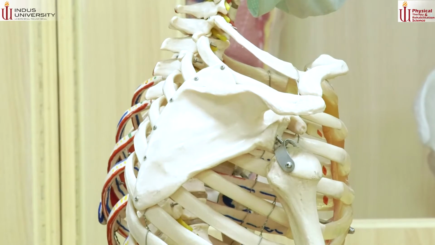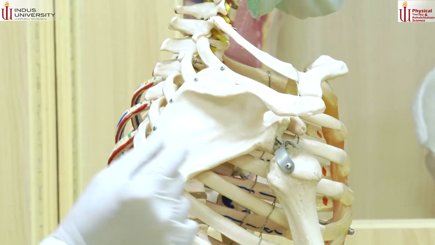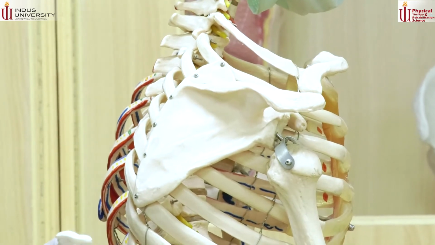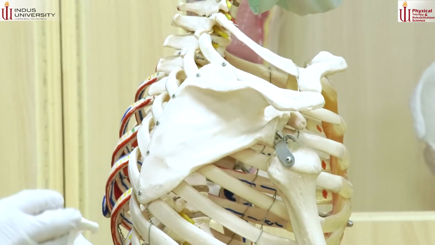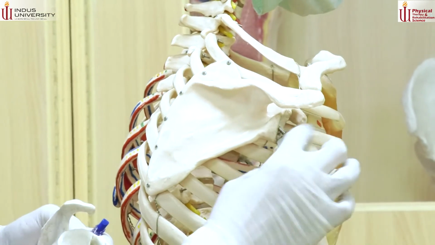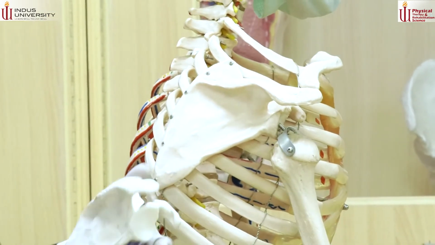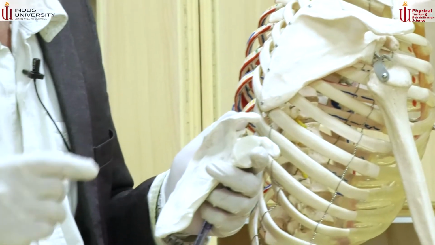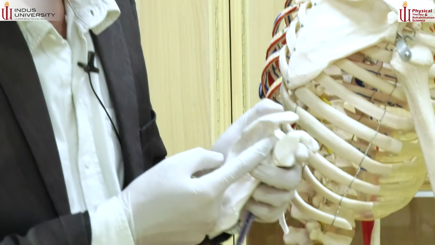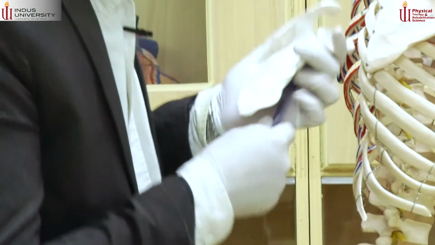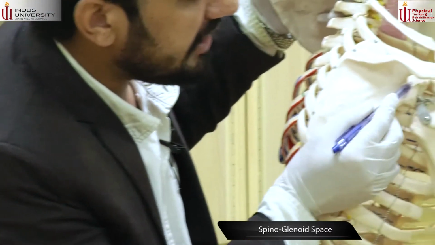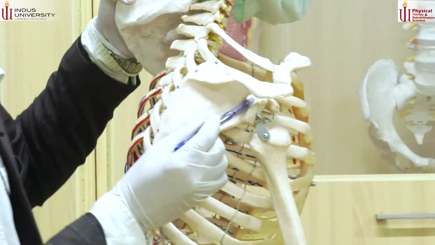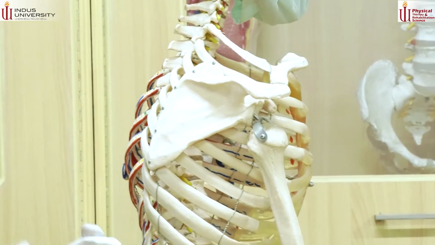Now this notch is basically between the spine and the glenoid. This is your glenoid cavity. This is the glenoid cavity in which the head of humerus articulates to form the glenohumeral joint. Okay, this notch is called spinoglenoid notch because this notch is between the spine of scapula and the glenoid. तभी इस notch का नाम spinoglenoid notch है because ये spine of scapula और glenoid के बीच में बनती है. Now what is the function of this notch?